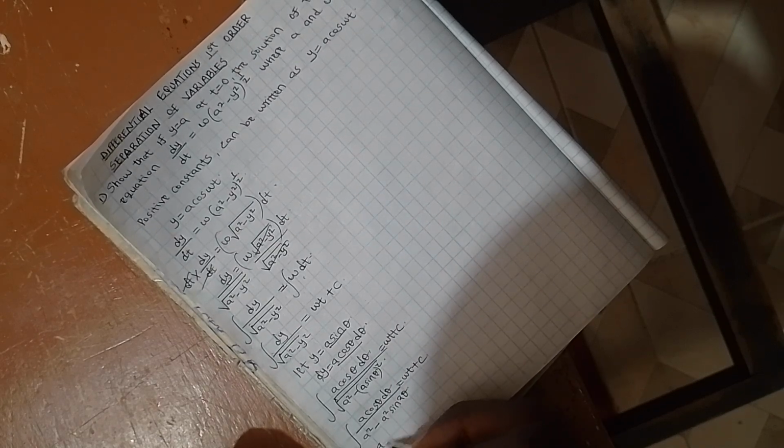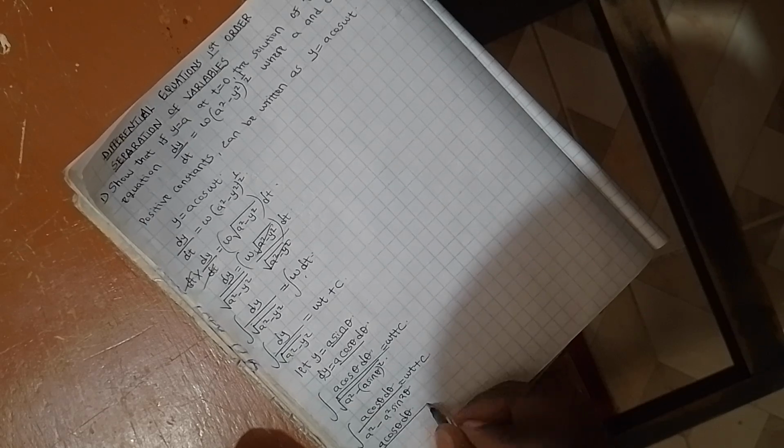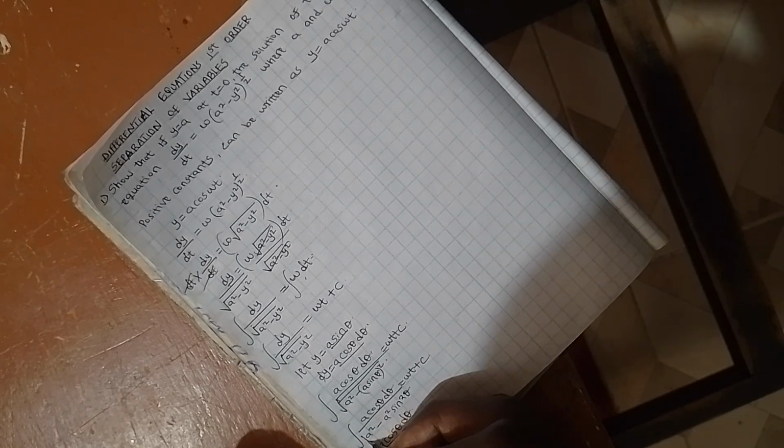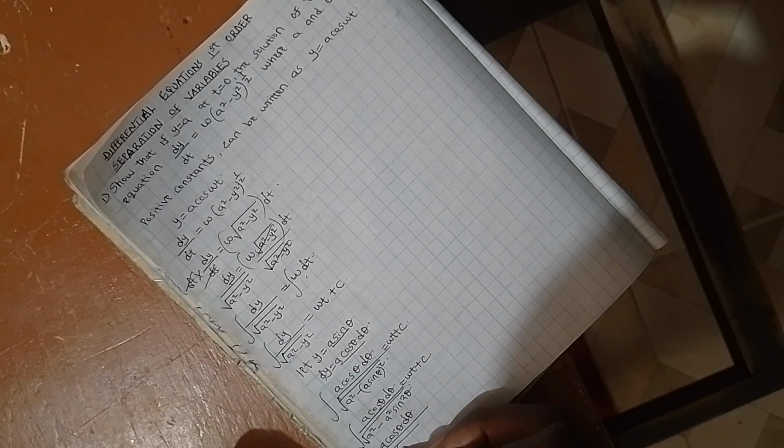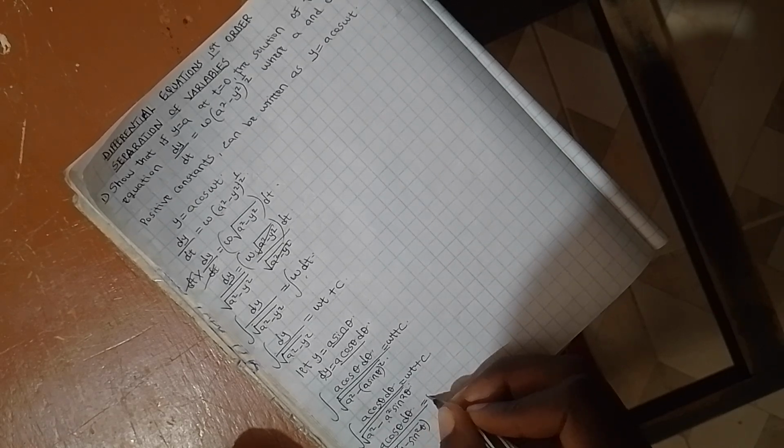So we factor out the a squared, and inside we remain with 1 minus the sine squared theta, which is equal to omega t plus c.